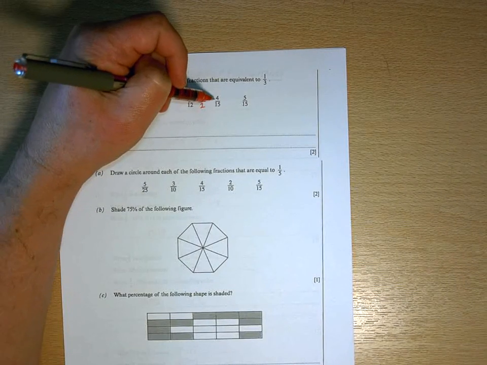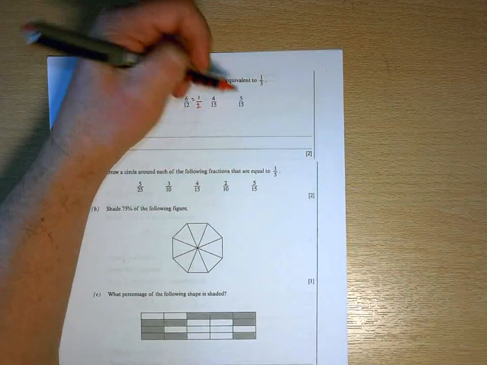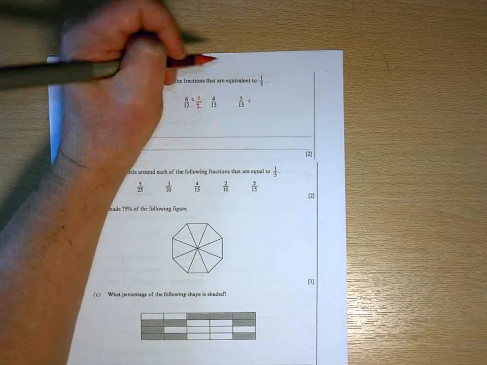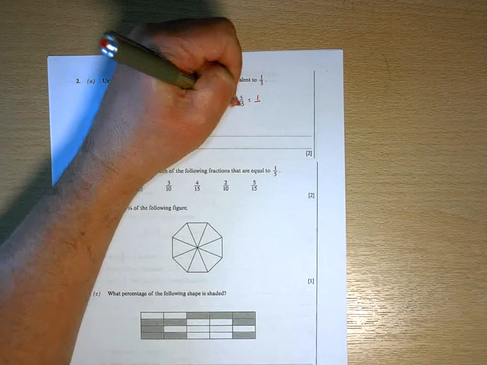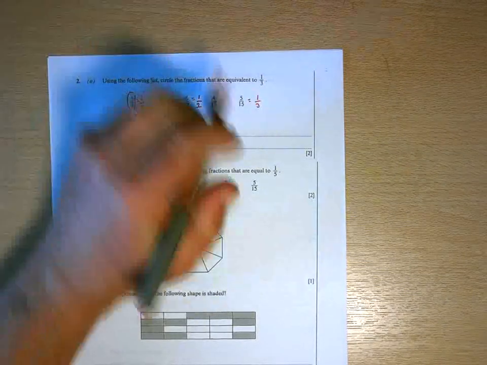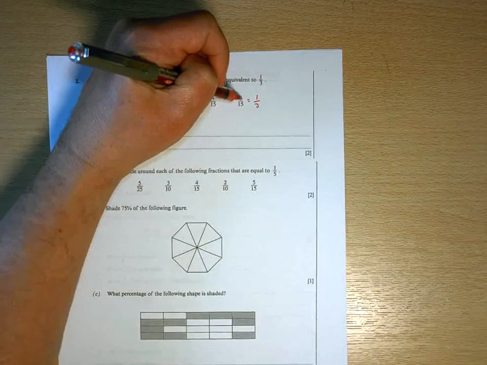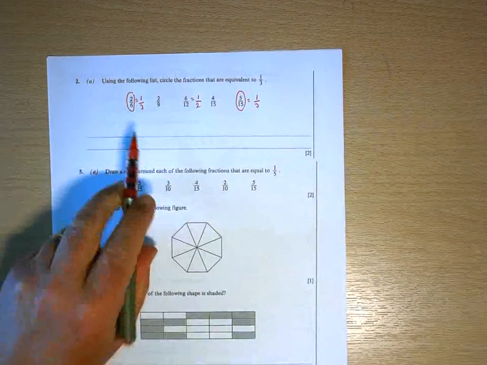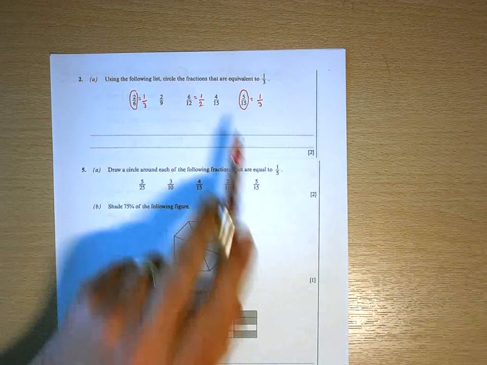4 and 15, can't divide those by the same thing. 5 and 15, I can divide them both by 5. 5 divided by 5 is 1, 15 divided by 5 is 3. So again, that is the same as the fraction I'm looking for. So the 2 there that are equivalent to a third are 2 over 6 and 5 over 15.